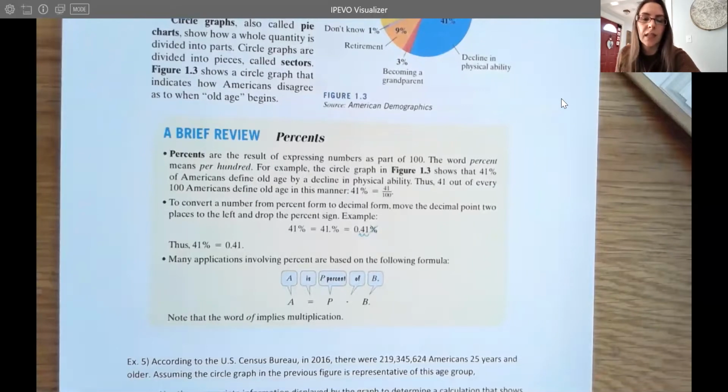Percents are the result of expressing numbers as parts of 100. So think about that word cent. We have cents in a dollar. There are 100 cents in $1. A century is 100 years. That word cent means 100. So percents are out of 100.